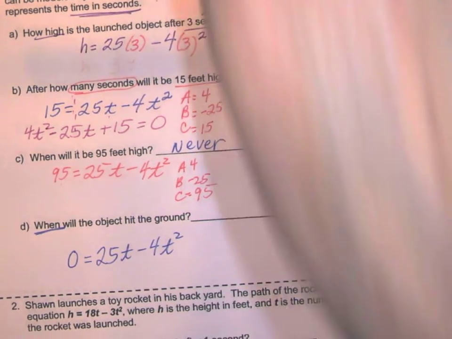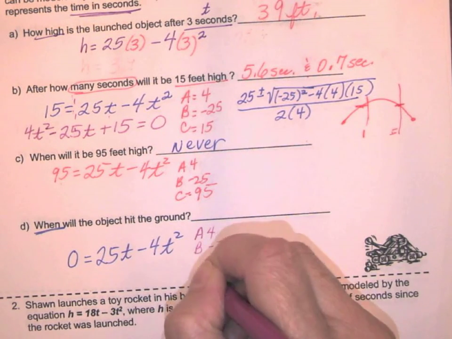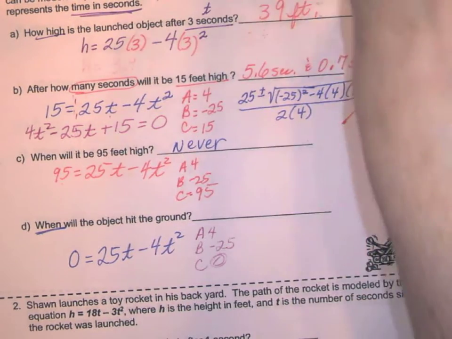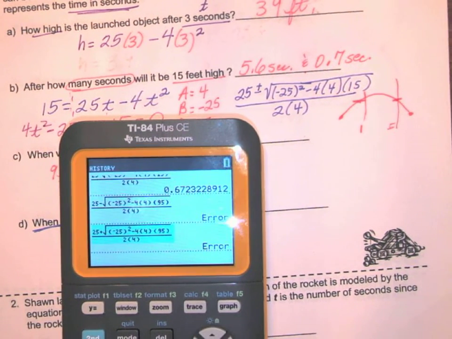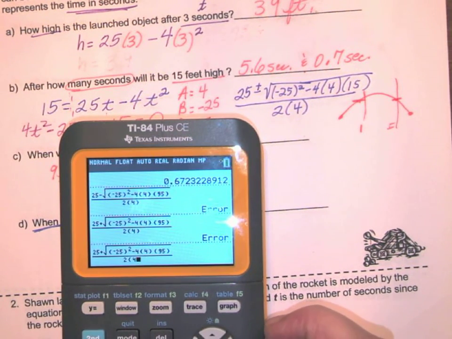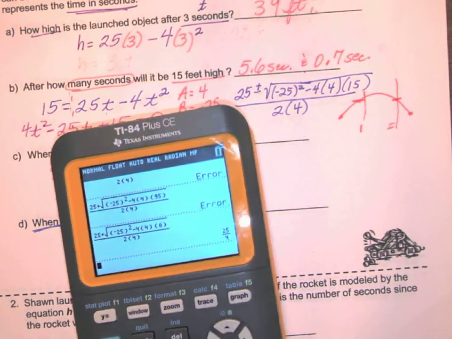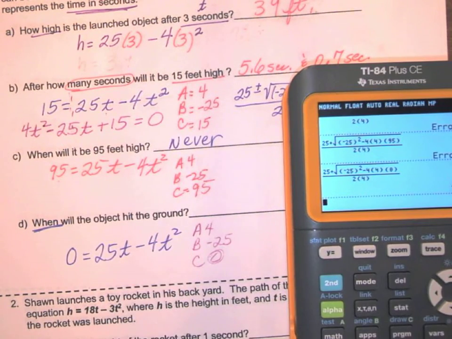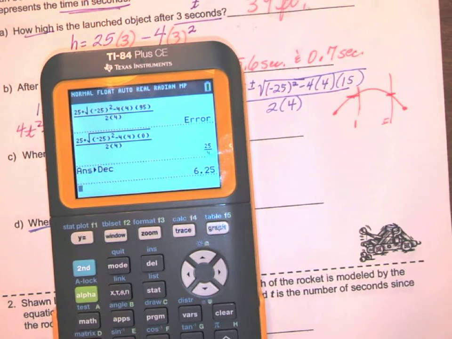Okay, so really, if I wanted to use the quadratic formula again, I could use my same numbers I got before, and the only thing that changes is this time C is 0. So let's just use our same thing in the calculator. This time, the only thing that's going to change is that 95 is going to change to a 0. 25/4. Huh. When will it hit the ground? 25/4 seconds. That doesn't tell you anything, does it? So let's go math, go down to decimal, hit enter, enter, and change it to a decimal.